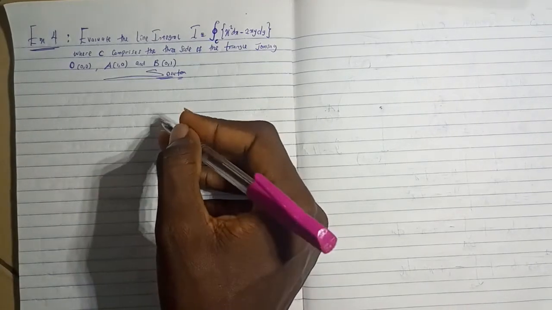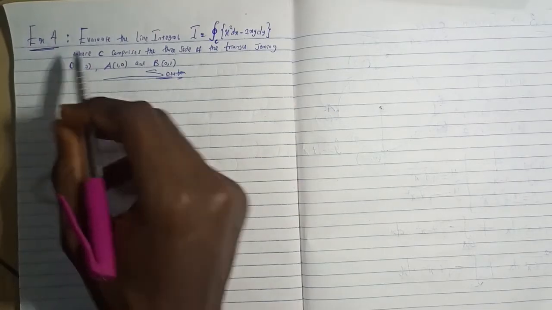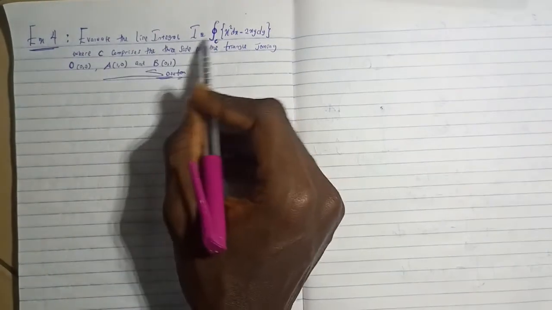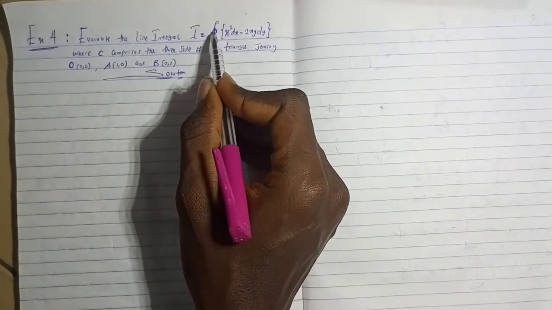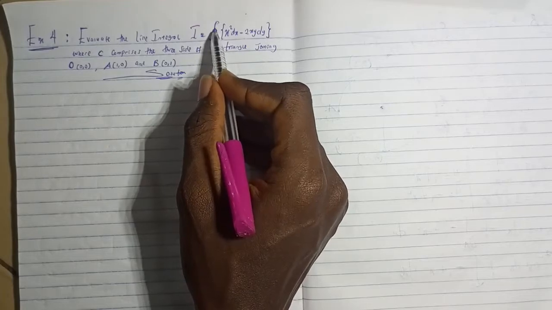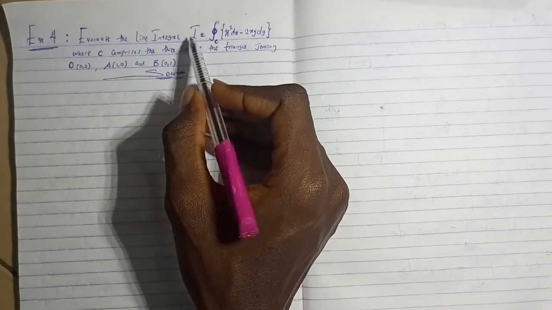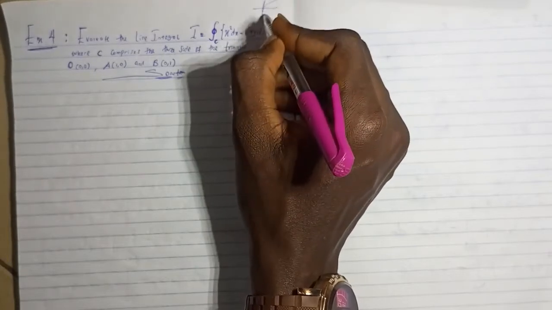Welcome, guys. We have another question here, which is example 4. In this case, we are asked to evaluate the line integral given this expression. Take note, the path is closed. If it is closed, you have the closed-integral sign. If it's not closed, then you will not see this in it, just like the first example that we did, which is just a curve of y equals 4 square.